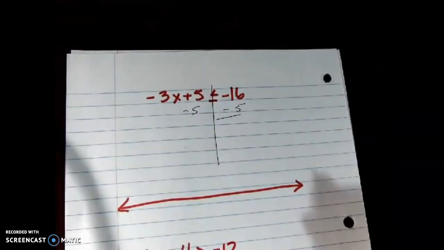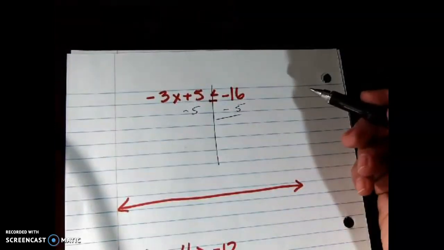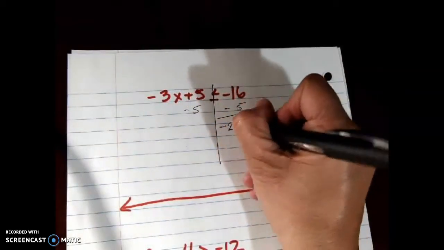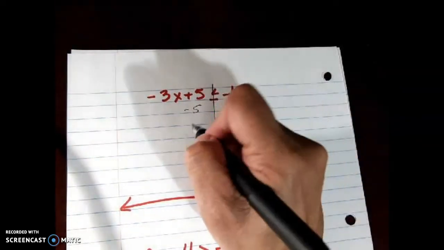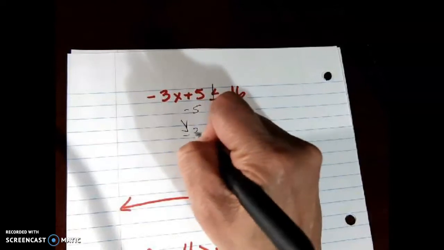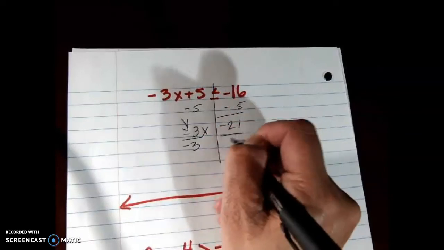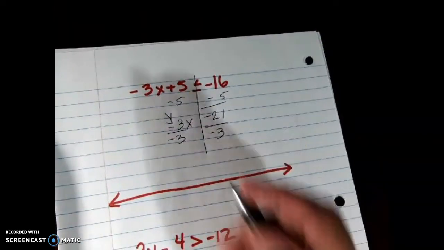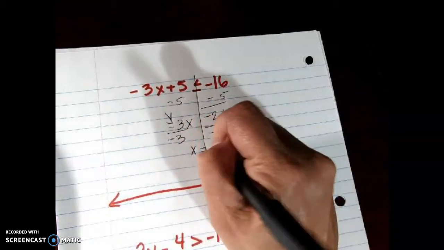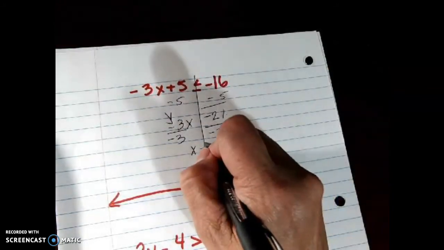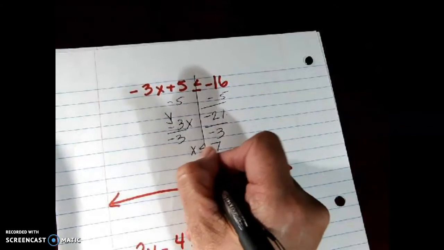So in your calculator, you're going to go negative 16 minus 5 and get negative 21. And then we're going to bring that negative 3x down. And then we're going to divide by that negative 3 and divide by that negative 3. All right, so x equals 7. Negative 21 divided by negative 3 is 7. So x is less than or equal to 7.